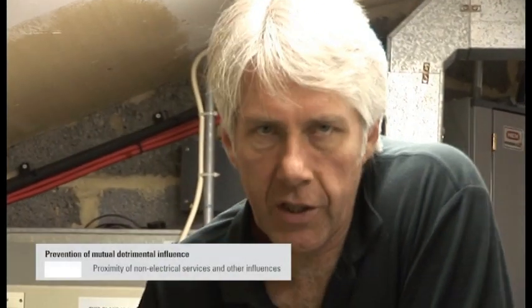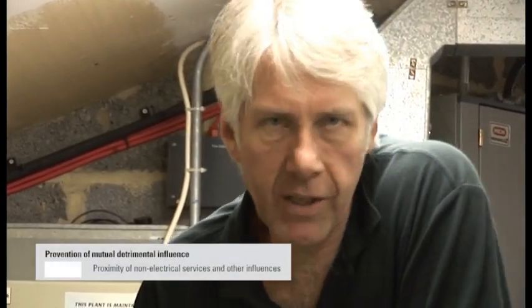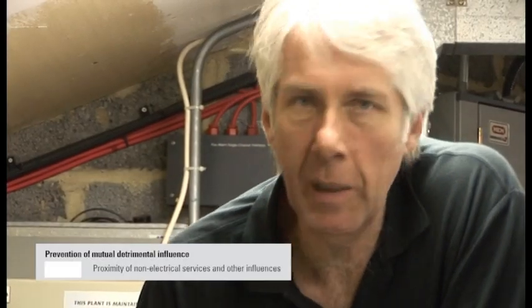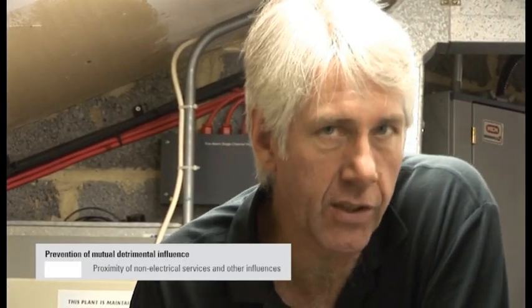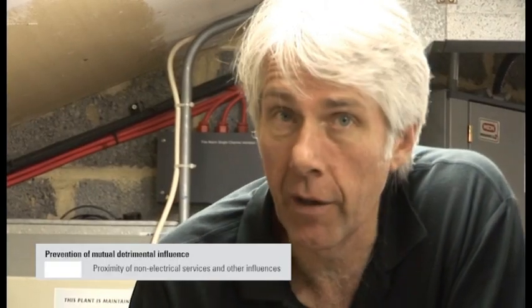For the first box, proximity of non-electrical services and other influences, the inspector is really checking that there's been communication between the electrical installation designer and anyone involved with designing other parts of the installation, for example, production plant and services. The inspector needs to verify that there are no harmful effects either happening or that could happen to degrade the effectiveness of electrical equipment.